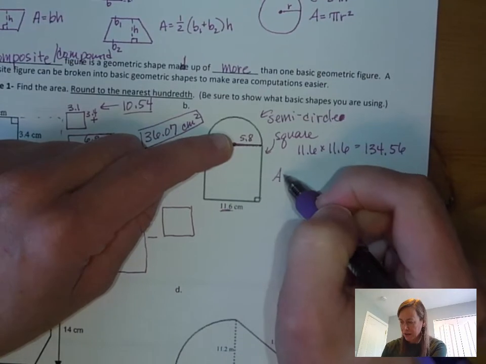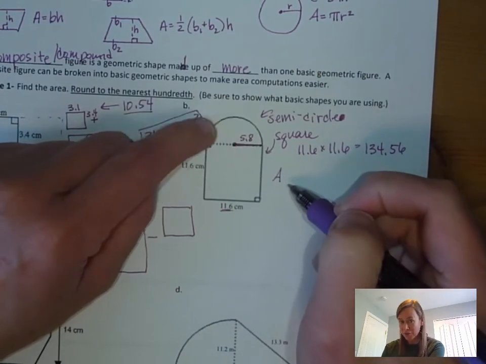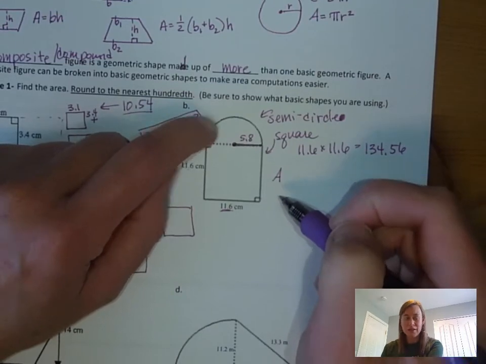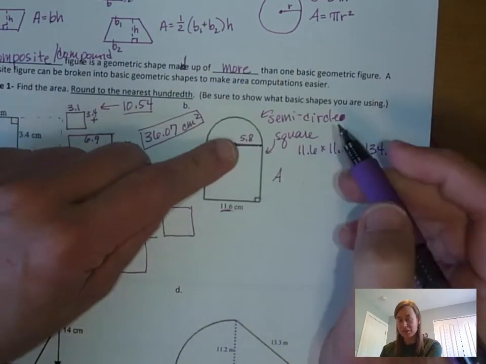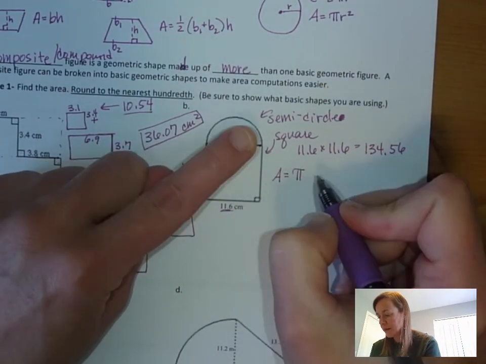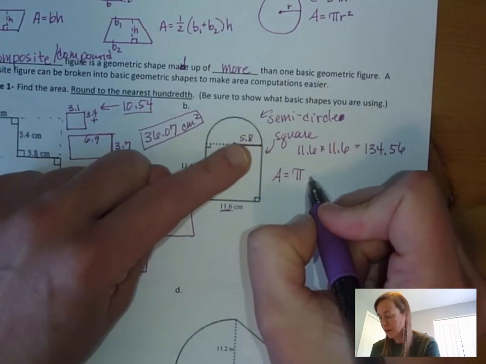So the area of the whole circle, we have to remember to take half of it after we're done, okay? Because it's just a semicircle. But let's go ahead and find the whole circle first. So the area of the whole circle is going to be pi times r squared. Now r is 5.8.